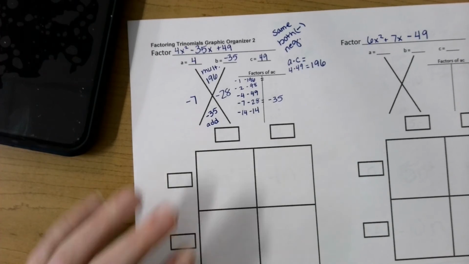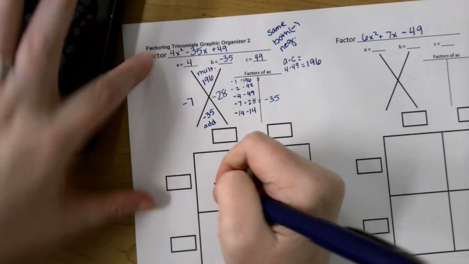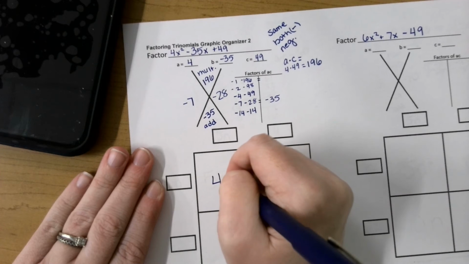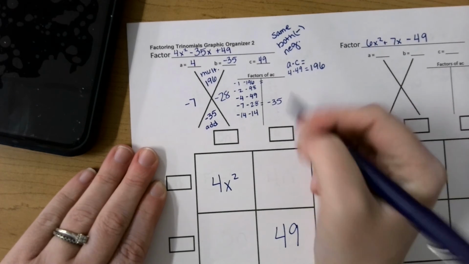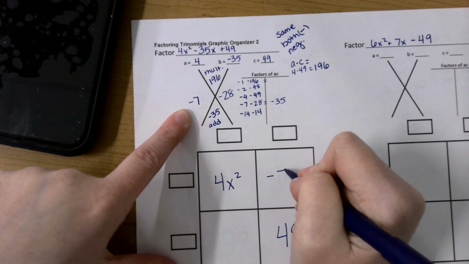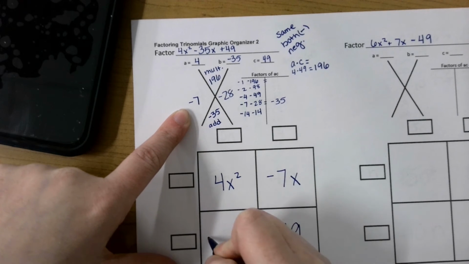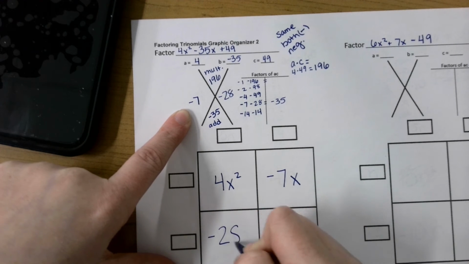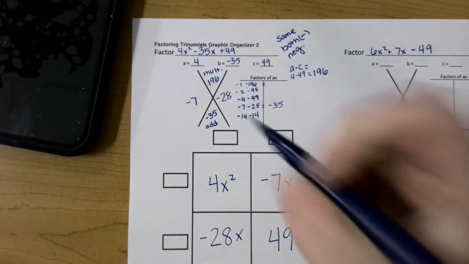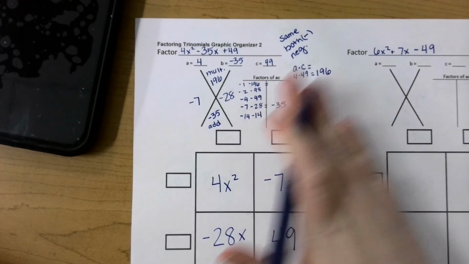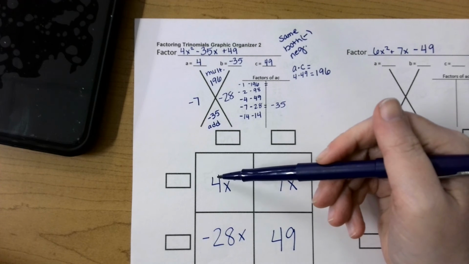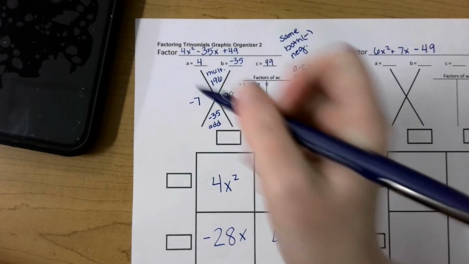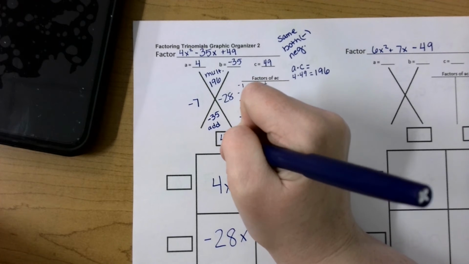Okay. So then I'm going to fill in my box with my first term and my last term, and then my 2 factors that I came up with. So negative 7, negative 28. Okay, so we'll look at our first column. I can divide 4 and 28 both by 4, and they each share an x, so we have that.